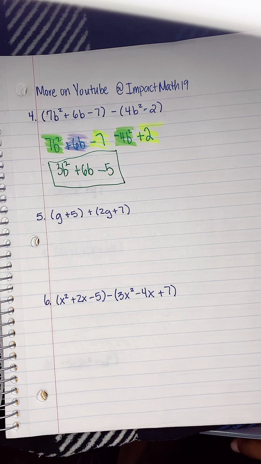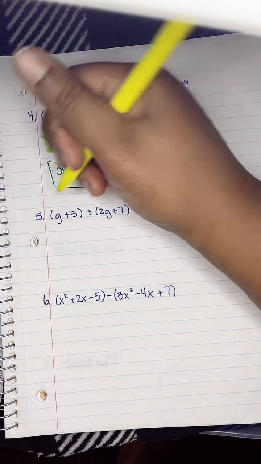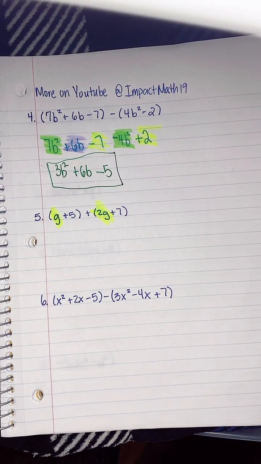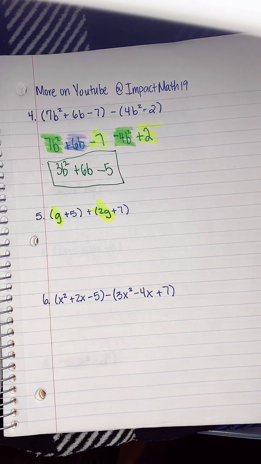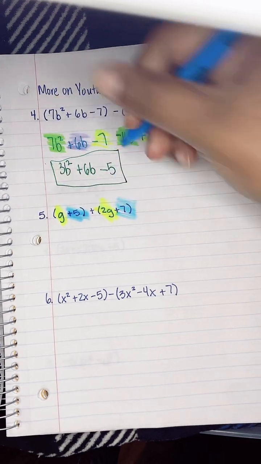Okay, so number 5. We don't have to do anything except combine. What do you guys get? Let me see you guys try this one in the comments. What do we get for number 5 when we combine this and this?